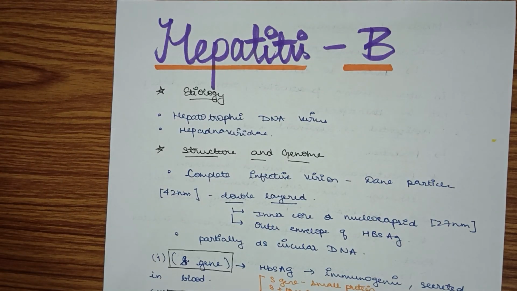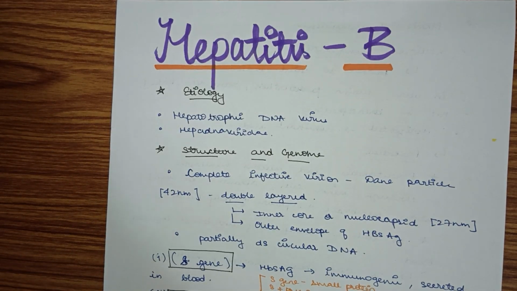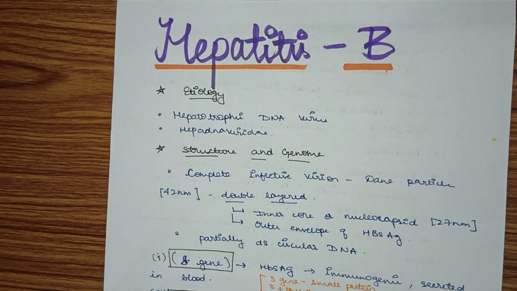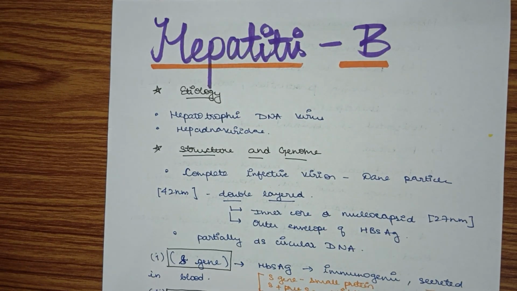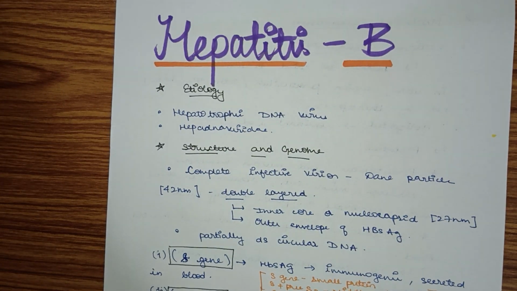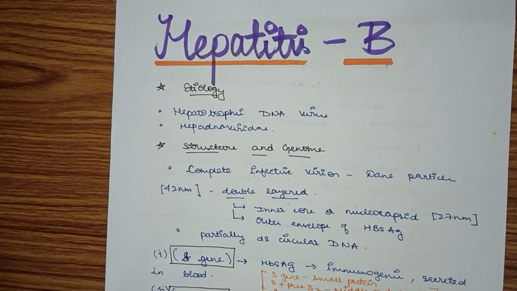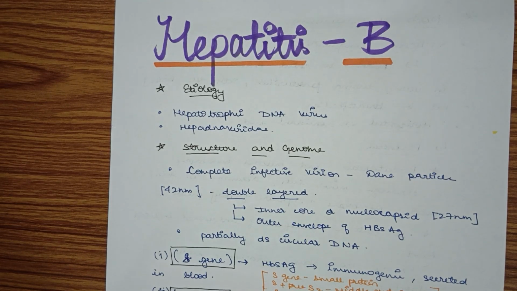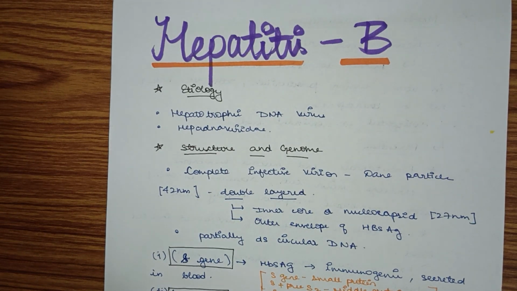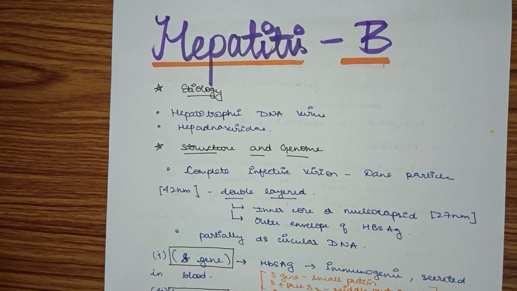Hello guys, let's discuss hepatitis B. Hepatitis B is the most important topic among all the other topics. The etiology is the hepatitis B virus, which is a hepatotropic DNA virus, mostly affecting the liver. It belongs to the Hepadnaviridae family.